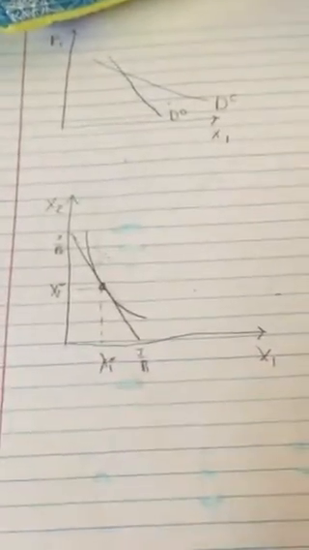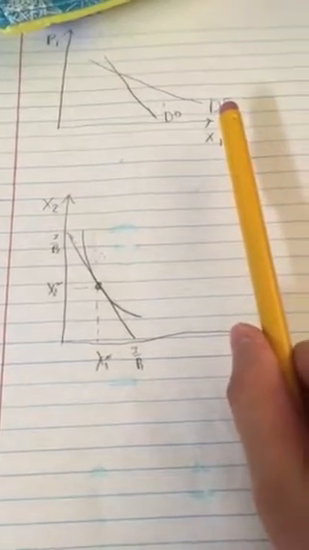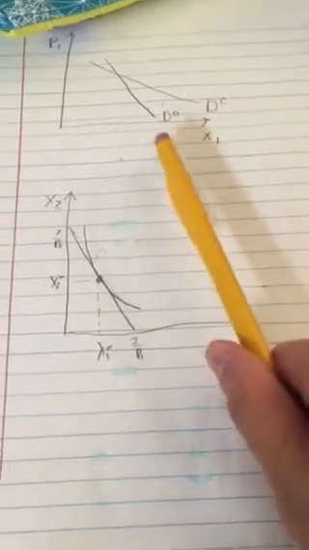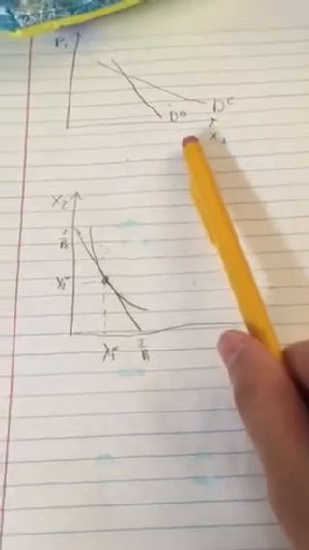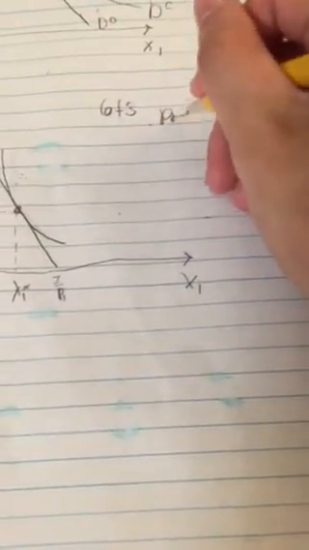So, in order to show compensated versus ordinary, we know that the compensated demand relies purely on the substitution effect, where the ordinary demand curve relies on the total effect. So, let me continue on. Let's pretend that P1 goes down.